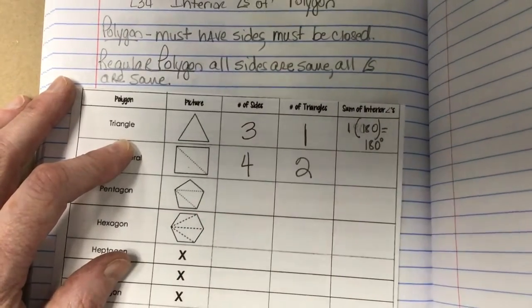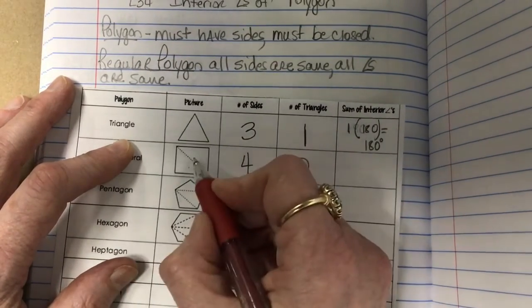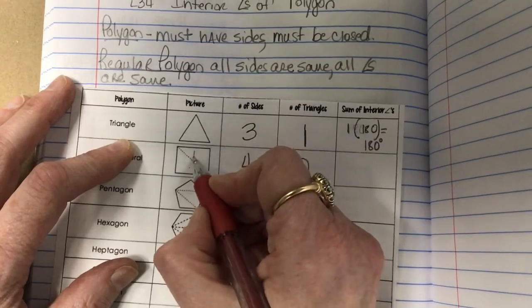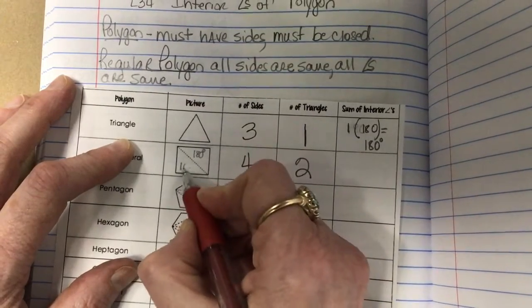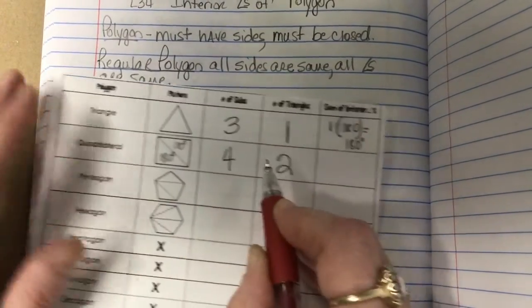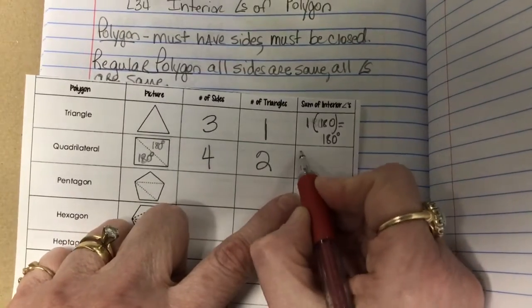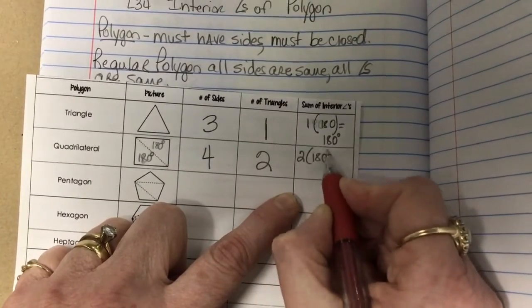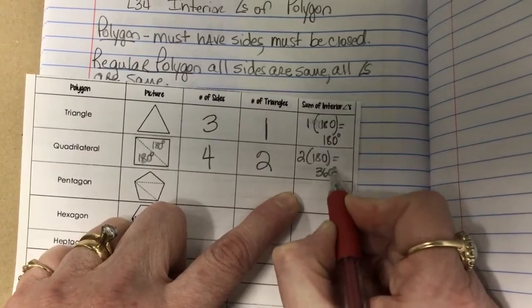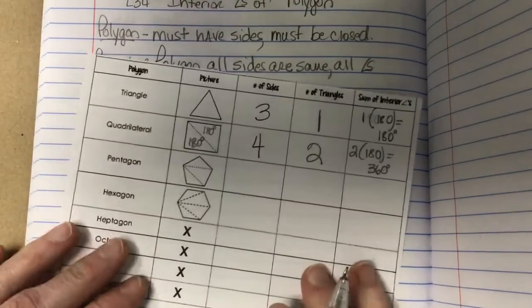So we're going to put a 2 right there. See, there's a triangle, there's a triangle. This triangle has 180 degrees in it, and this triangle has 180 degrees in it. So the quadrilateral has 2 times 180, which is 360 degrees. I'm going to do the arithmetic here for you.